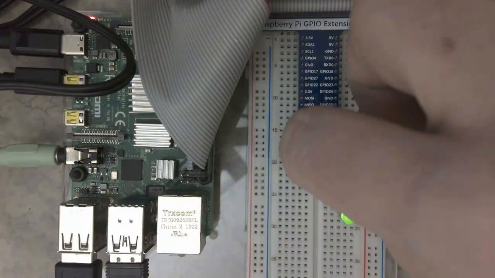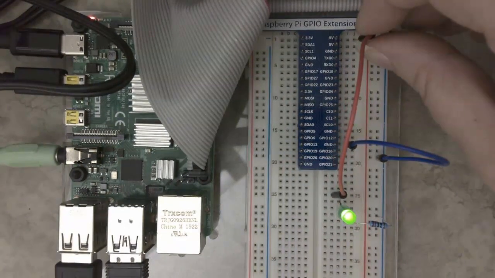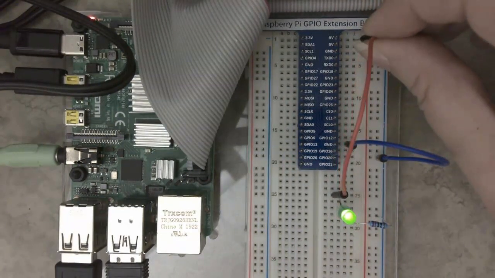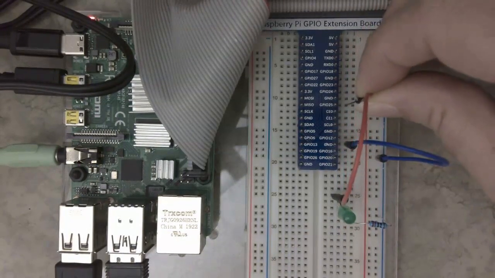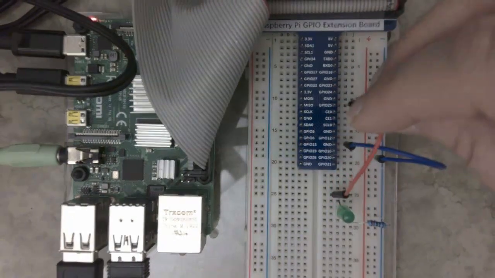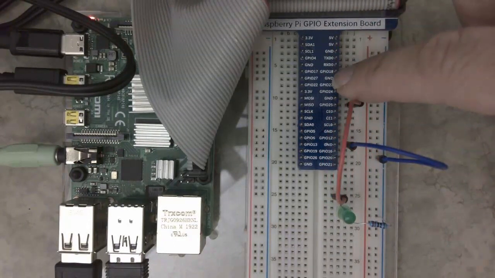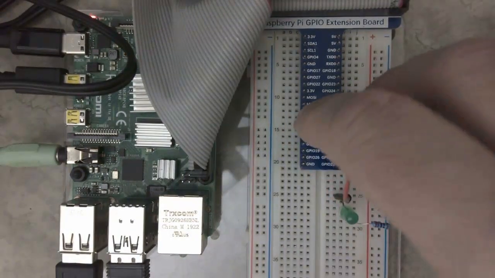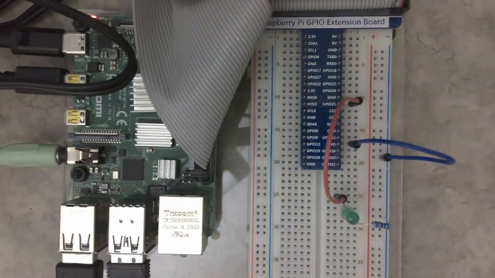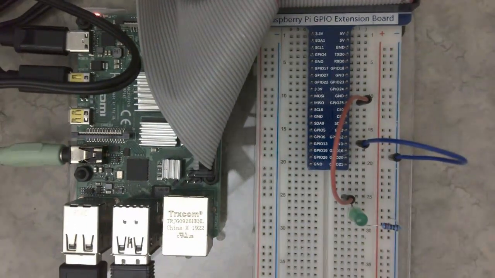Now to control this with the Raspberry Pi, using the RPi.GPIO library in Python, we're going to need to pick a pin. So let's go ahead and put this in GPIO pin 25. But you could use any of these available pins, 18, 13, any of those that are open. So we've got GPIO pin 25 to control the LED. So now we'll go ahead up to the code.